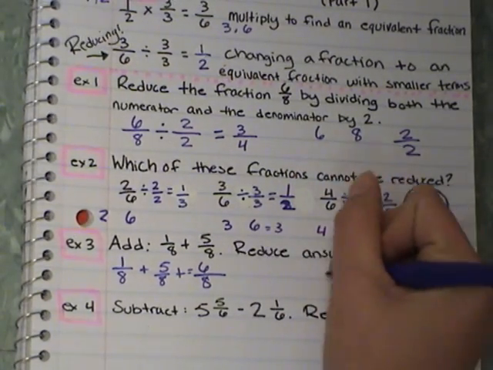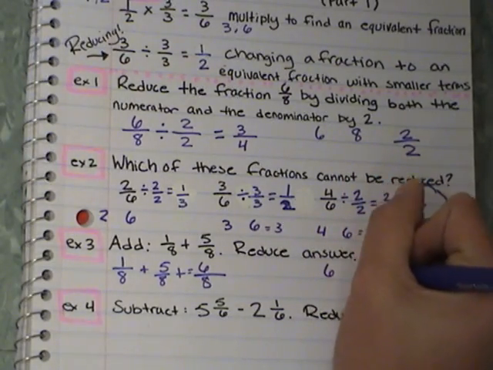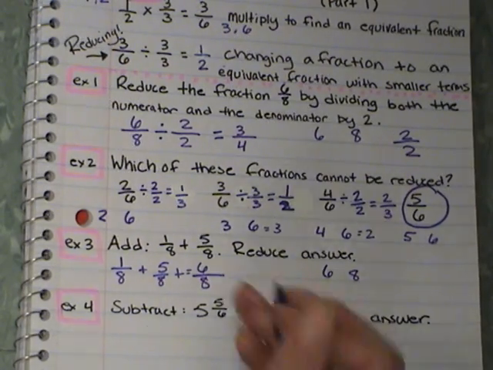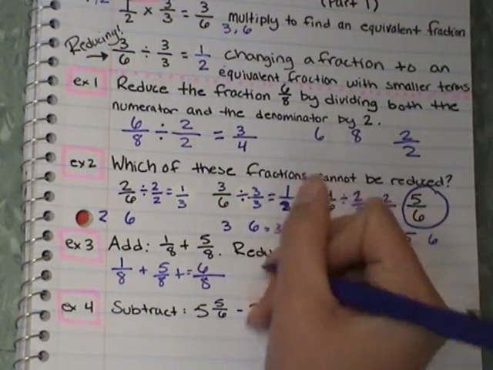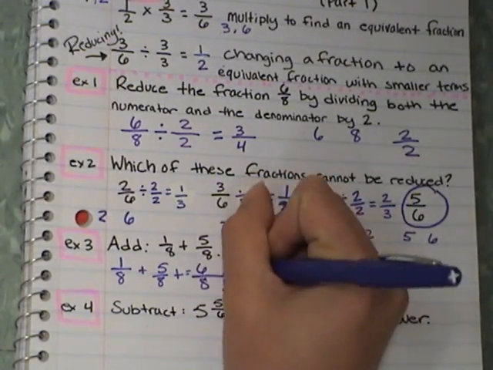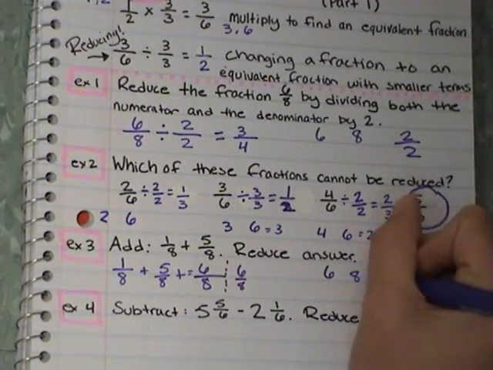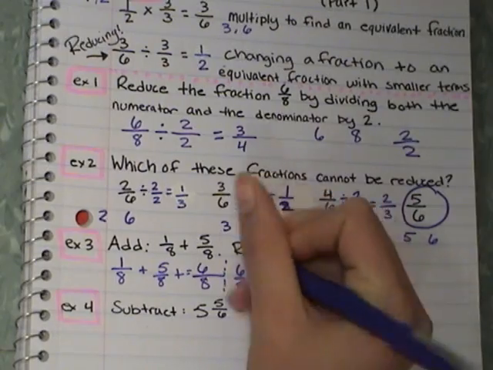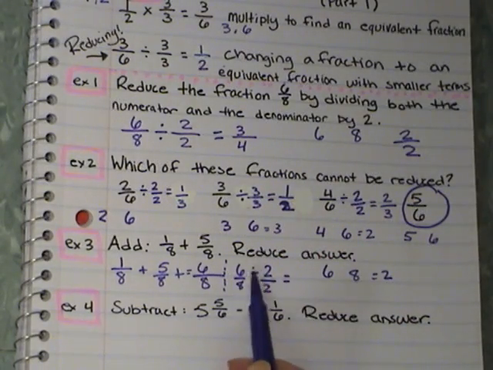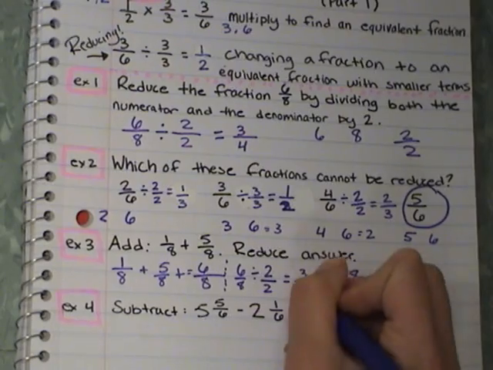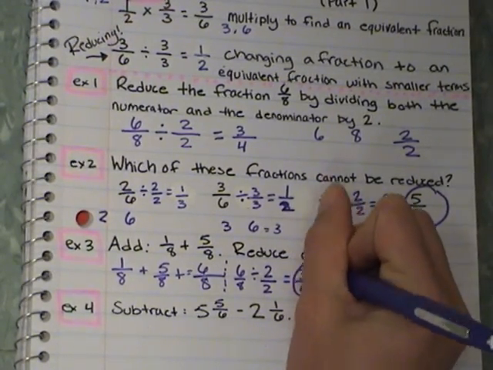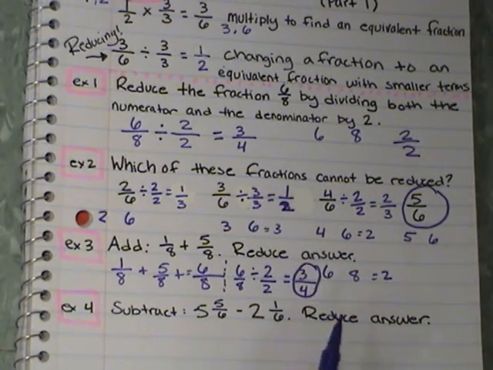I have a 6 as my term, and an 8 as my term. I'm trying to find a number that could go into both of them. Well, they're both even, so 2 would work. So I take 6/8, and I'm just going to draw a line here. We chose 2, so I'm going to divide by 2 over 2. Top number, your numerator, 6 divided by 2 is equal to 3. 8 divided by 2 is equal to 4. So 6/8 reduced is equal to 3/4.